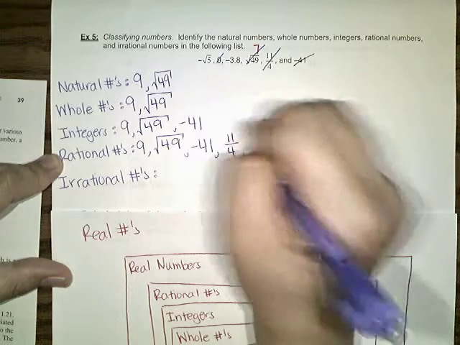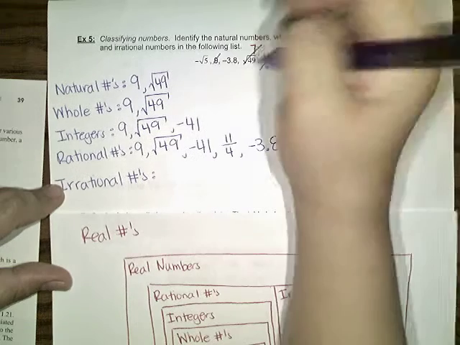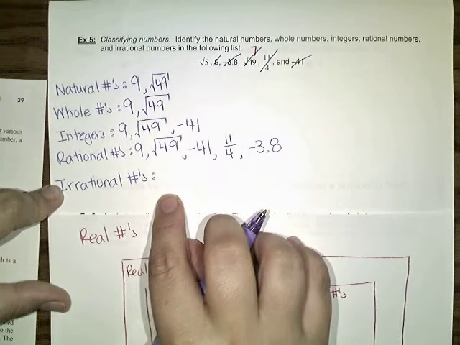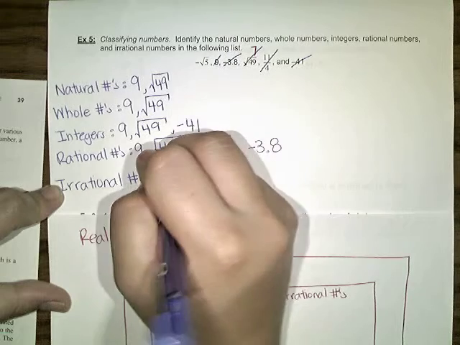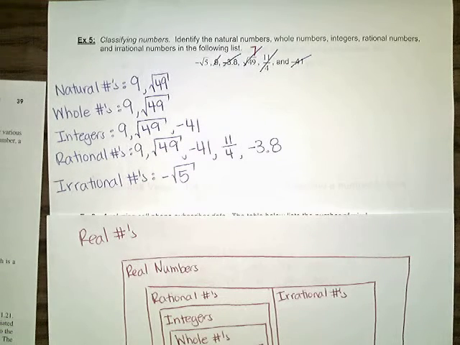So for now, we're just going to go ahead and write that in there, negative 3.8. Then the only irrational number we have, the only value up here that cannot be expressed as a fraction is negative radical 5. Oh boy.